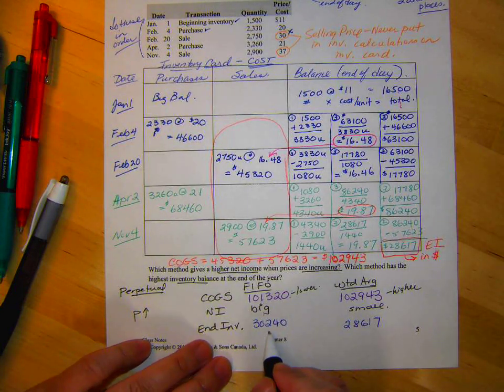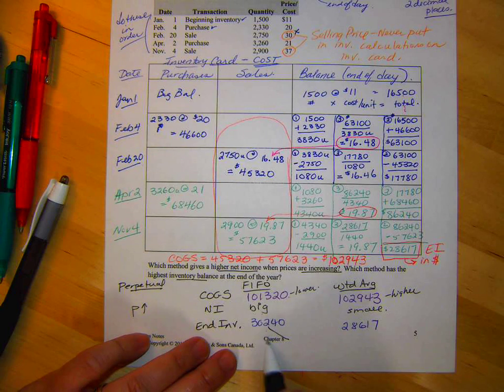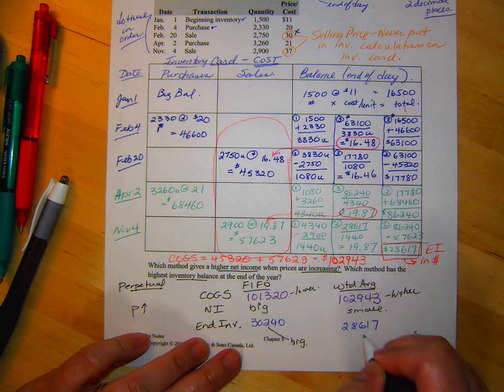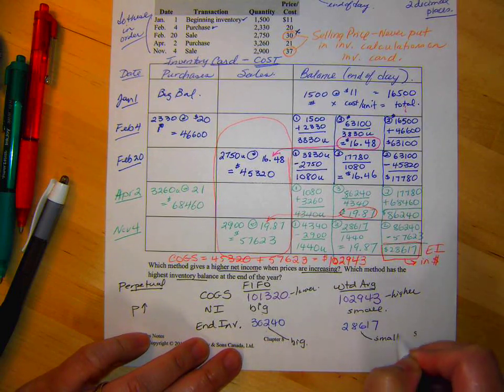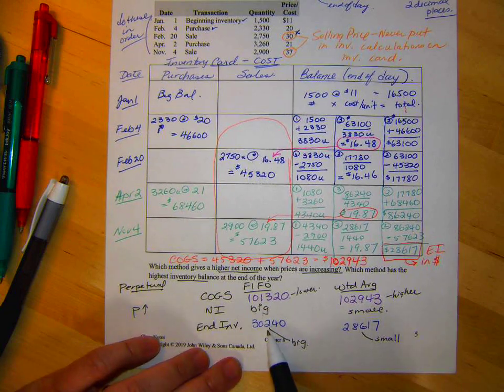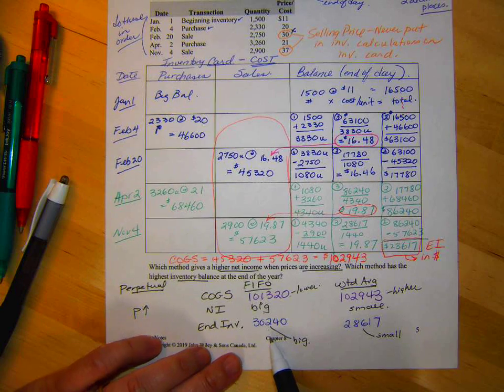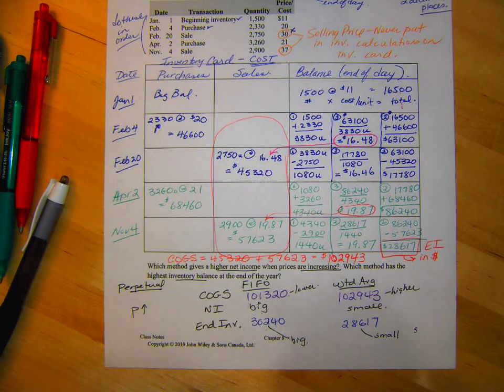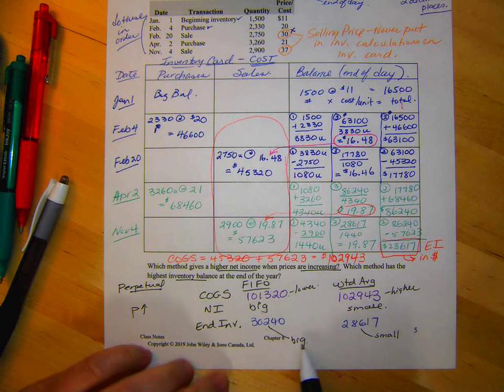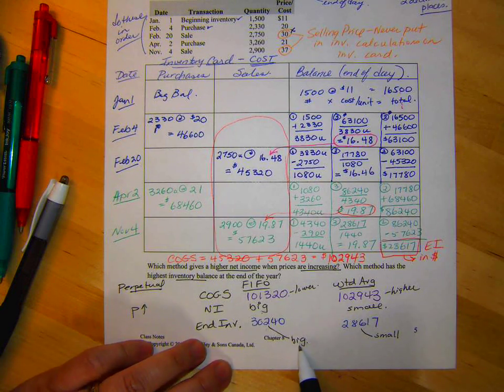Now, in terms of this ending inventory, this is bigger and this is smaller. So why is this bigger than this, do you think? Well, what's left? Take out all the old stuff that's cheaper because prices are rising. Well, if we take out all the old stuff, left with the new stuff, which is more expensive because prices are rising. So this will show better on ending inventory. This will be smaller.